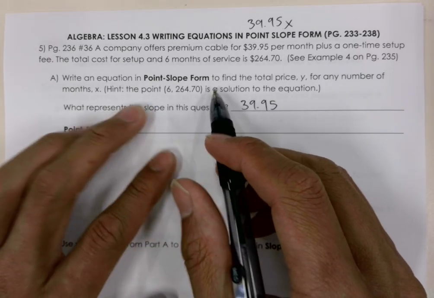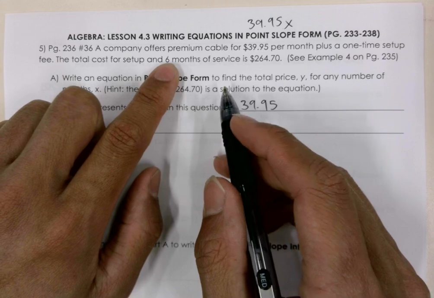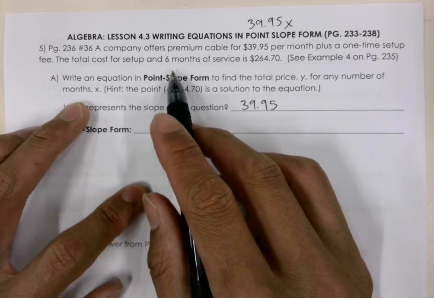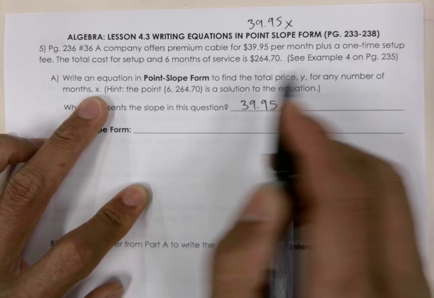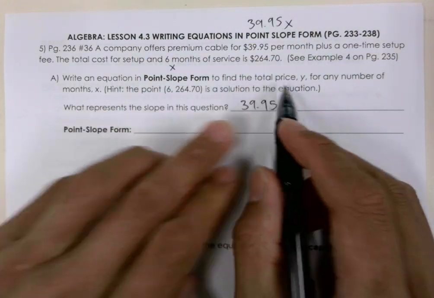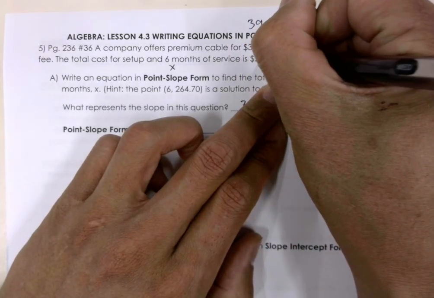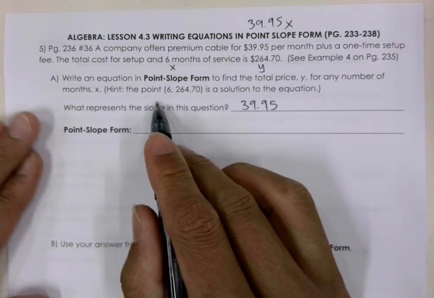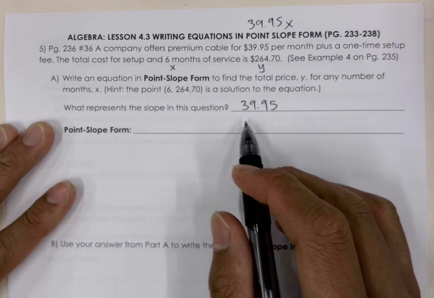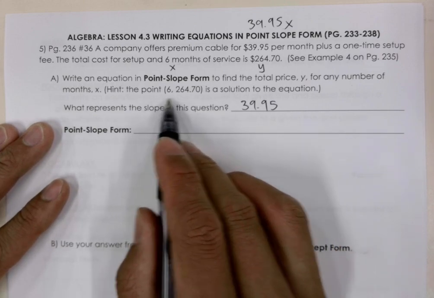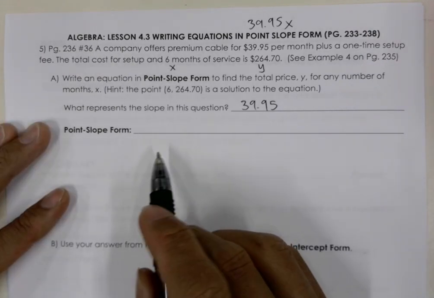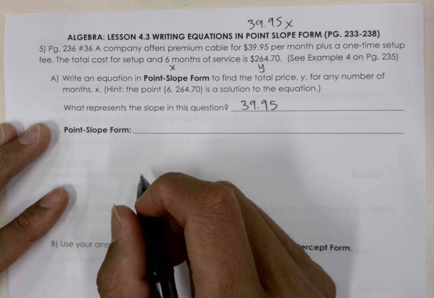And we are also told that the cost of setup and 6 months of service is $264.70. The number of months is our x, and the total cost for service, the total price, is our y. So the hint is that when x is 6, y is 264.70, and this point is a solution to the equation. This point lies on the line that is created by this situation.